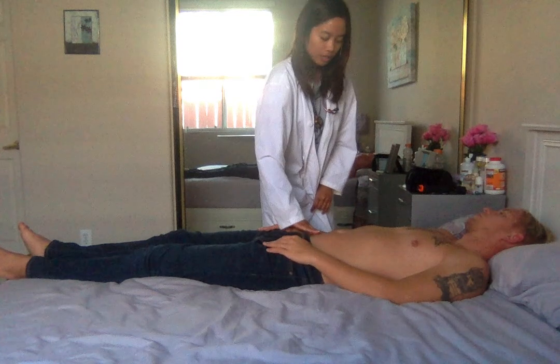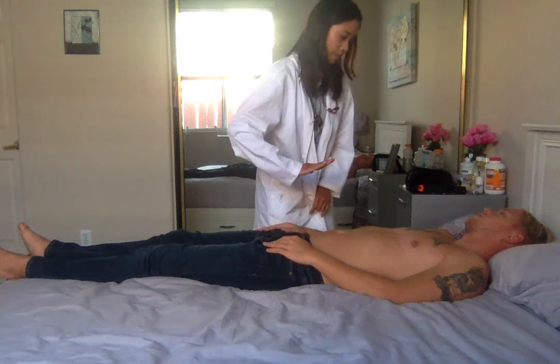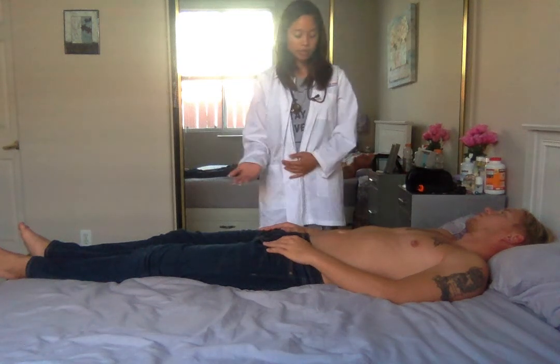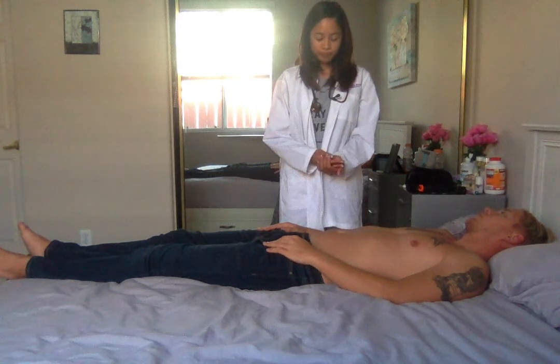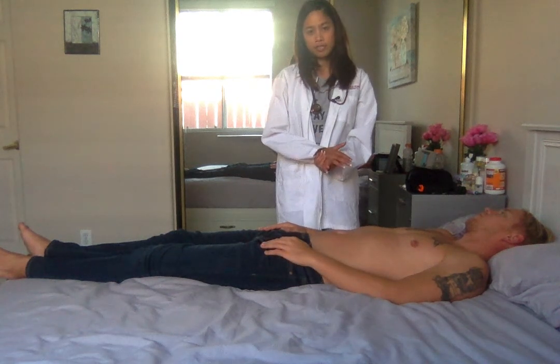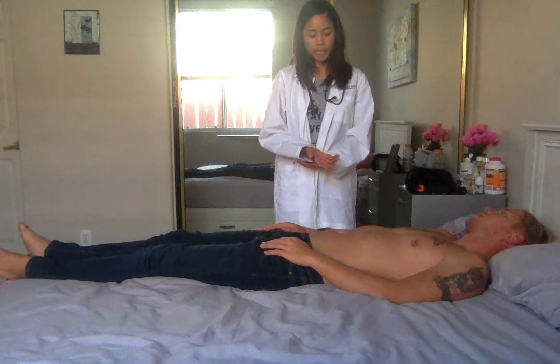Okay, so I'm going to push down right here and let me know if there's any pain. If there is any pain, it indicates a positive for rebound tenderness, which is an indication for appendicitis.